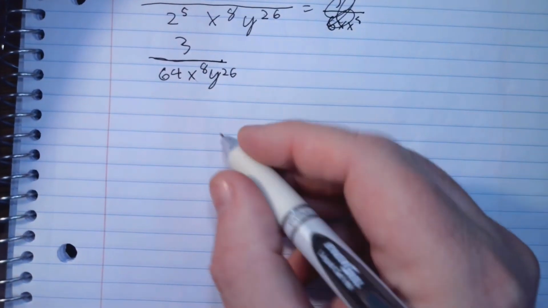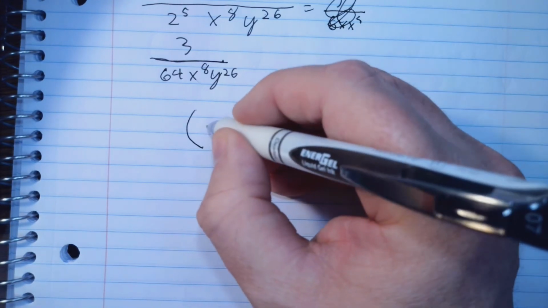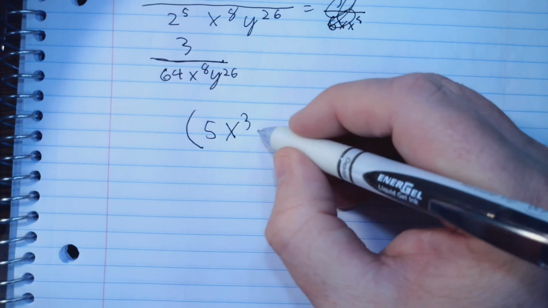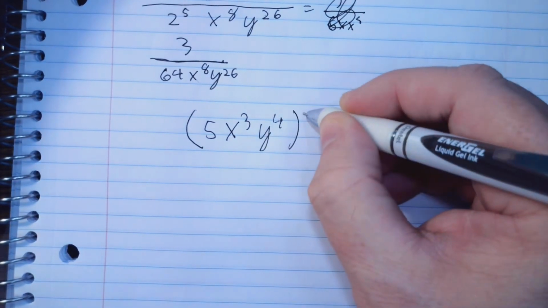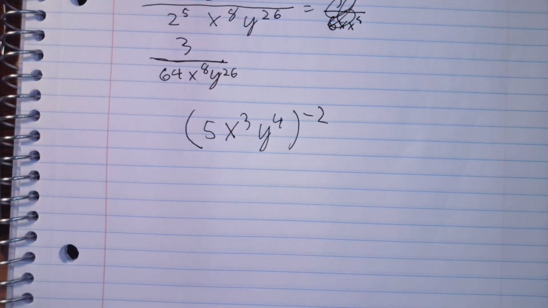Okay. This one shouldn't be too hard, should it? Okay, again, I'm going to give every number and variable a power.